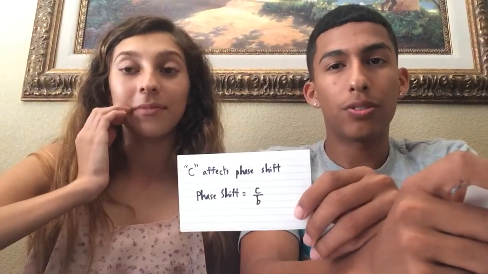The next part is C. C affects the phase shift. The equation for phase shift is C over B, and phase shift is also known as horizontal shift, so it shifts your graph left and right. An example is that cosine and sine's only difference is a phase shift. So that's what makes them different.